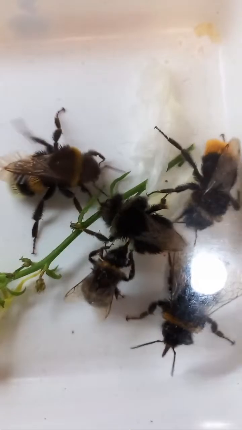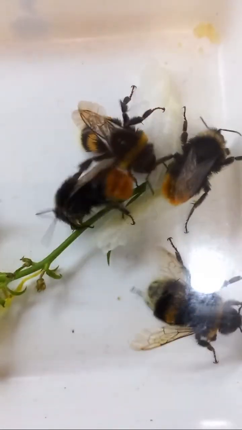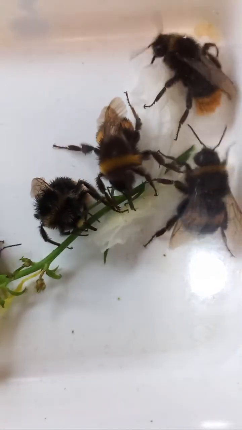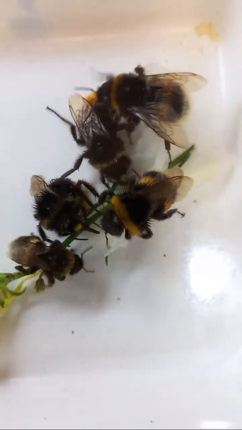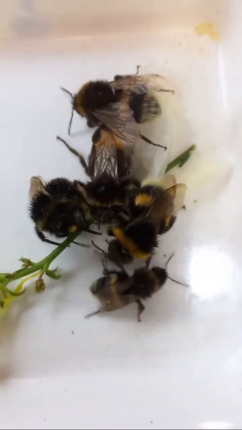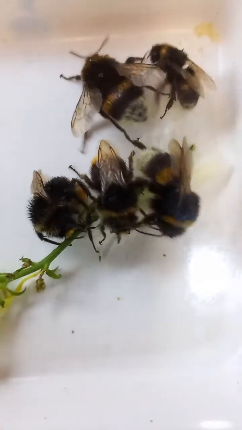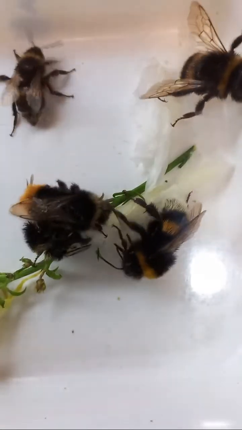I collected these bumblebees in the evening, when it was not so hot, but they were still on flowers after sunset. So they were moving very slowly, because here I have, I guess, 2 males, 2 drones, and drones are not so active on flowers, and in many cases they are sleeping on flowers.